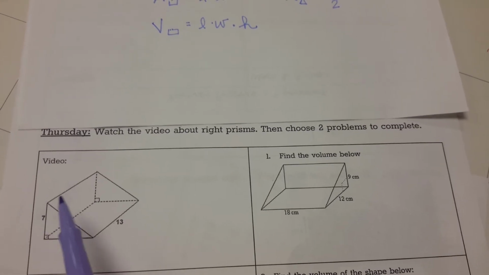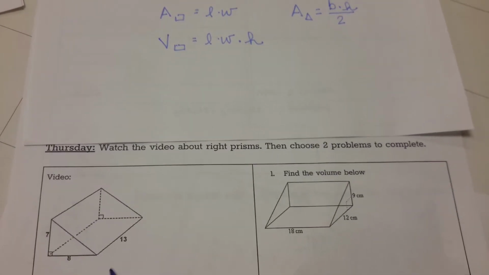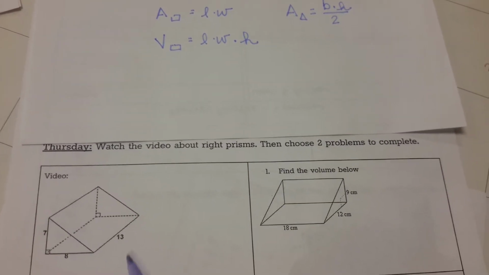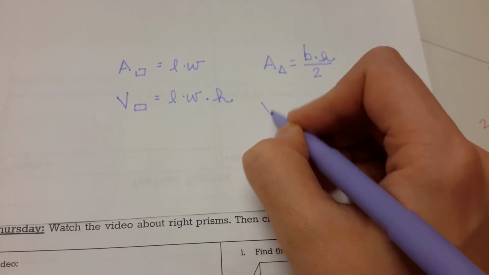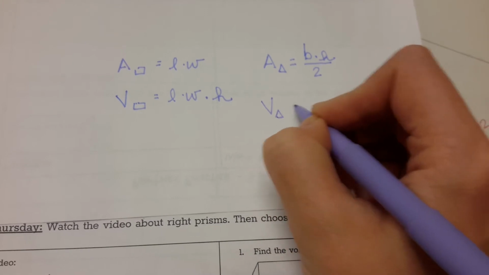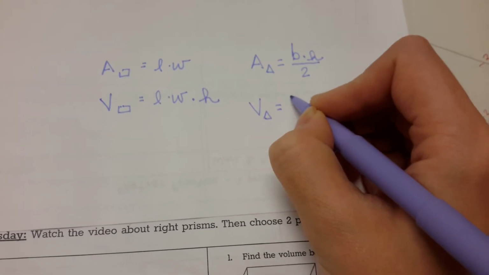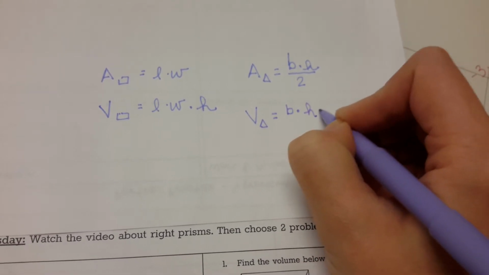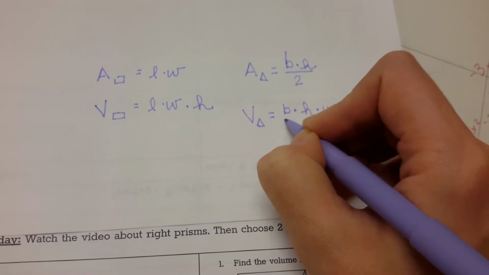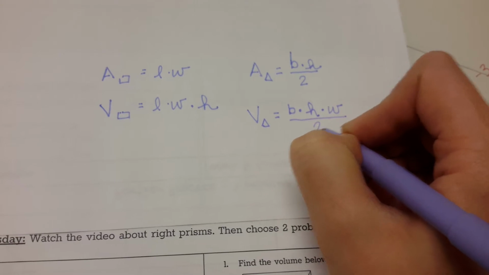We have base, height, and now we have width. So our formula is going to be very similar. The volume of a triangular prism is going to be base times height times width divided by 2.